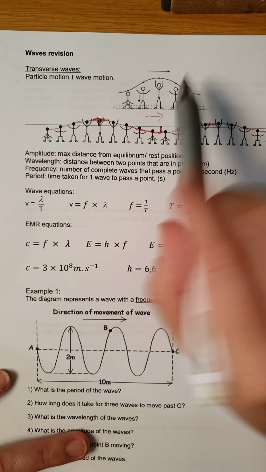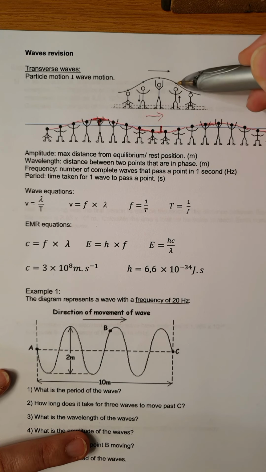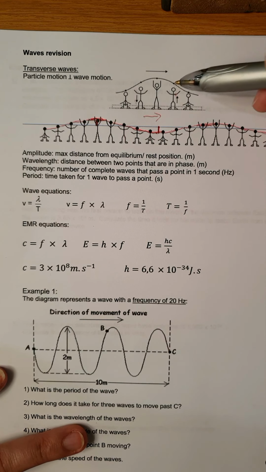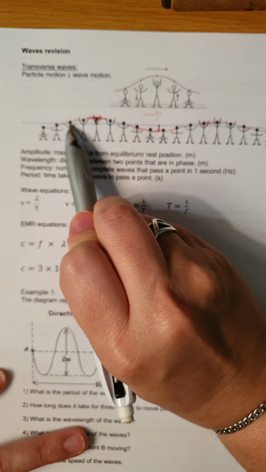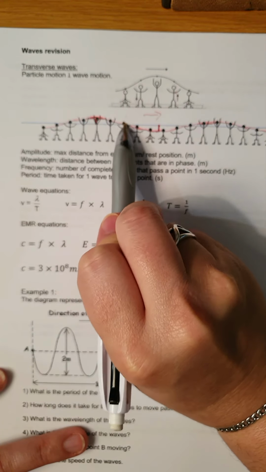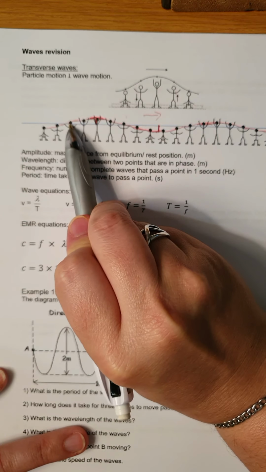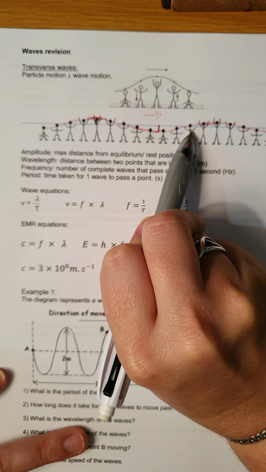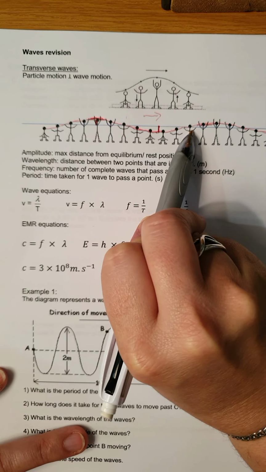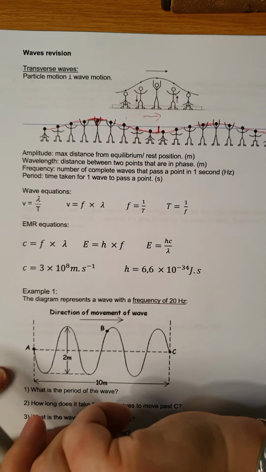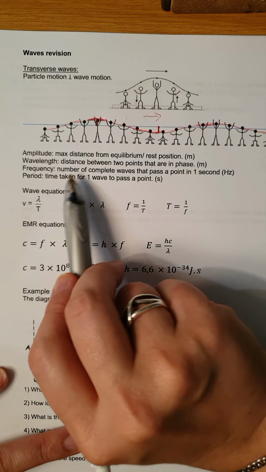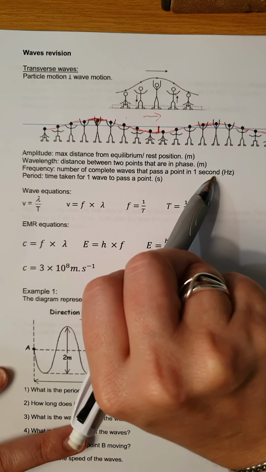Let's just take a look over here. You can see that this person is going up and this person is going down. Even though they look the same, in the same position, they are moving in opposite directions, so they can't be in phase. It's the same with this one and this one. This guy's going to start moving up, and this guy's going to start moving down. So you need somebody that looks like this guy, but is also starting to move down, and there he is there. Okay, so there to there would be a wavelength, and the wavelength is the same all the time. Frequency: the number of complete waves that pass a point in a second.